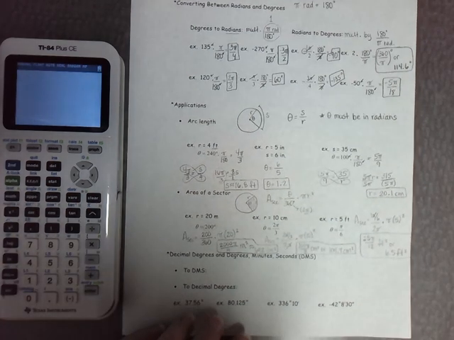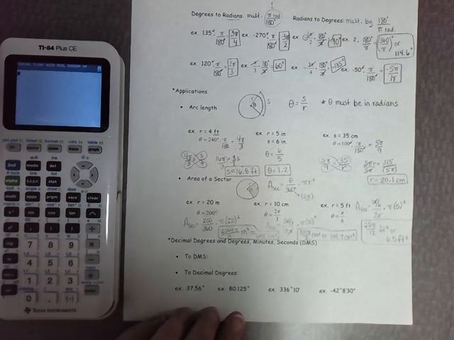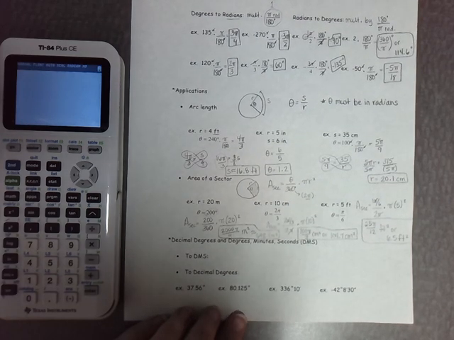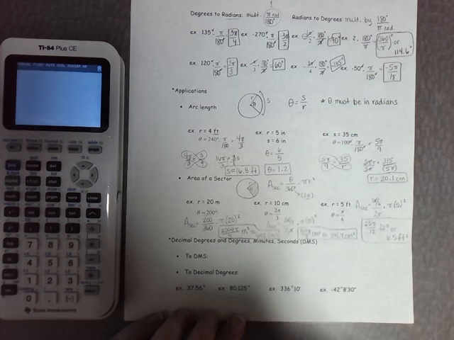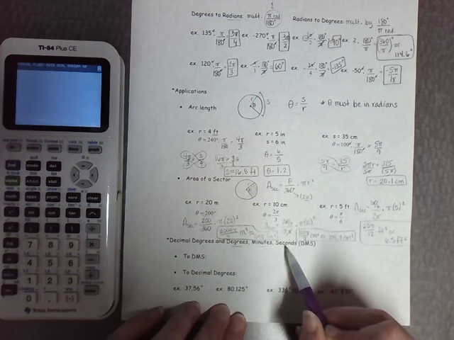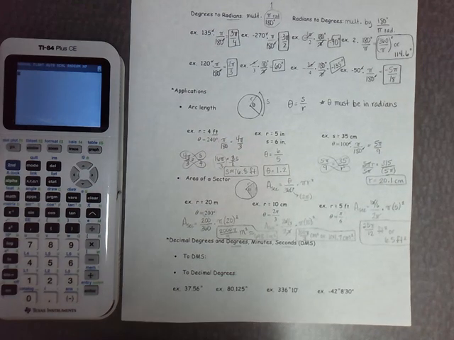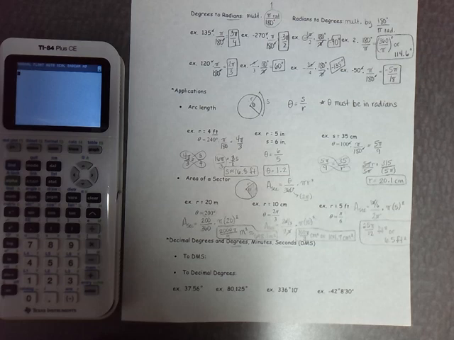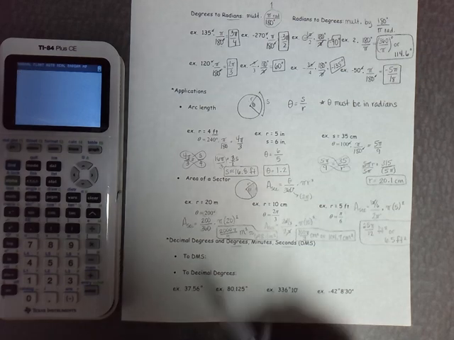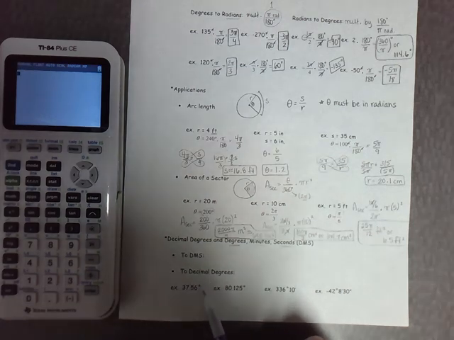Okay, one last thing that I want to cover while we're talking about radians and degrees is how to change your degree form. We can change our degrees to something called degrees, minutes, and seconds. And this is mostly used when we do application problems talking about bearings like angles and navigation problems. So we'll see this some later. And then we can also take degrees, minutes, and seconds and change those back to decimal degrees.